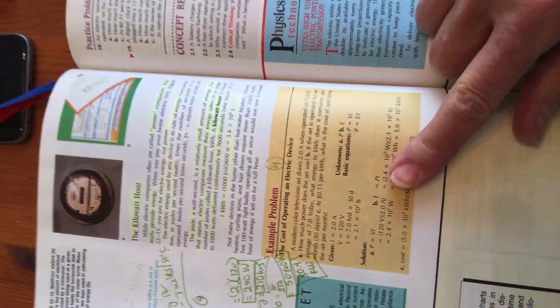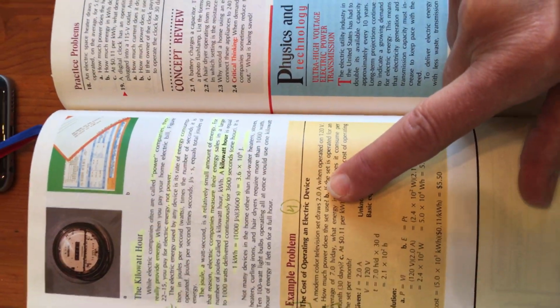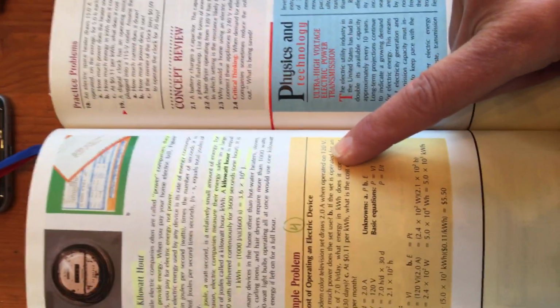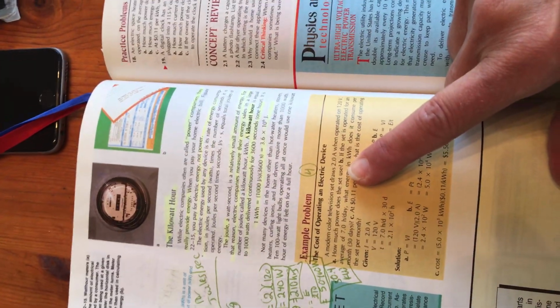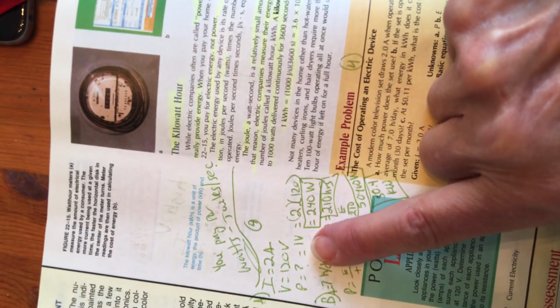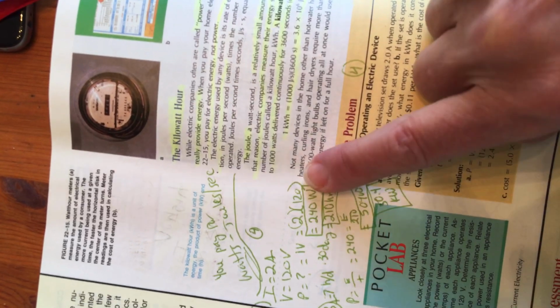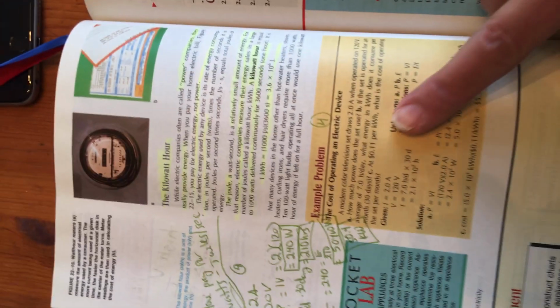Example problem 4: the cost of operating an electric device. A modern color television set draws 2 amps when operated on 120 volts. How much power does the set use? So we've got 2 amps, 120 volts, we want to know the power. Power equals P equals IV, so we just multiply them, and it's 240 watts. So that was our first part of the question.